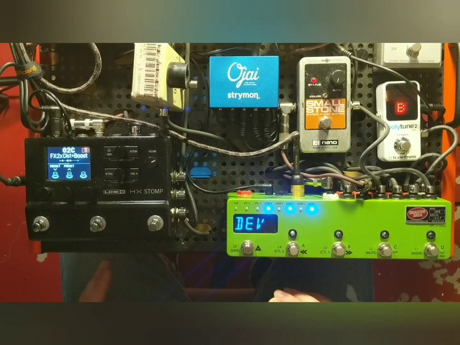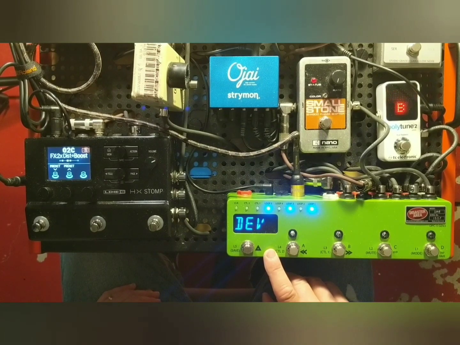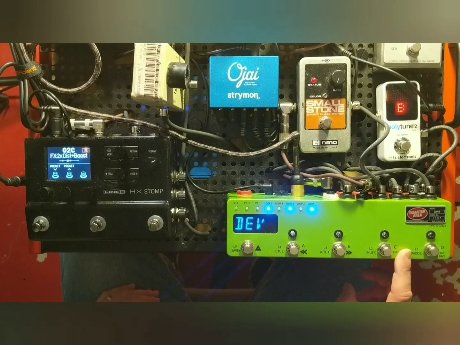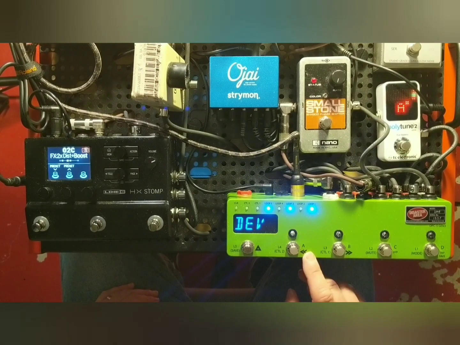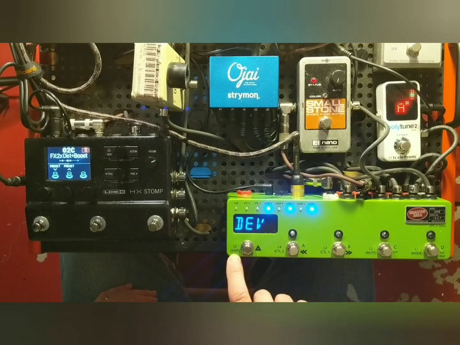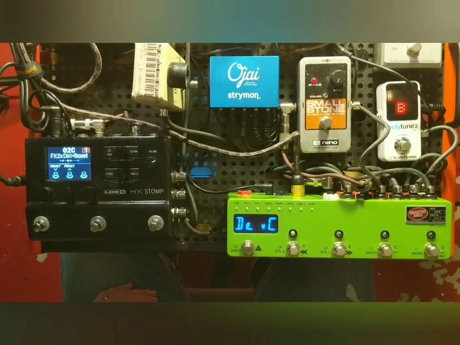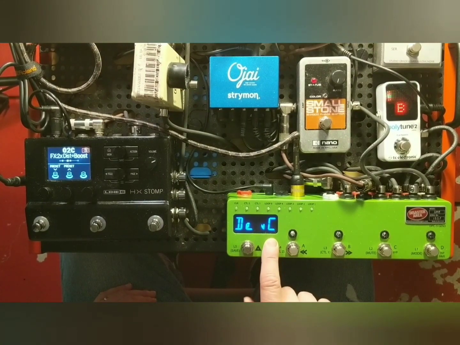It's here that you set up the number of MIDI devices you want. Now, the Disaster Area only allows you to do 4. I want to set up 3. So I will take the L5 save button and hit it, and you'll see that I have Dev C. I've already set this up.